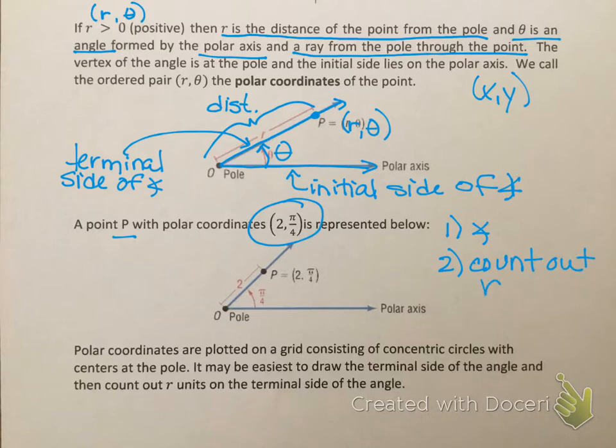So in other words, I will start with the initial side of my angle on the polar axis. I rotate pi over 4 radians, which is 45 degrees. On this ray, I count out a distance of 2.